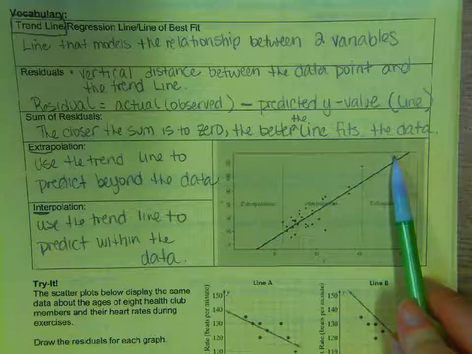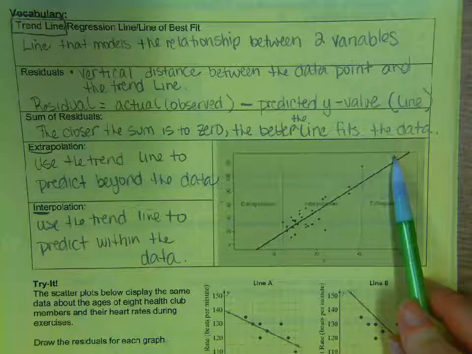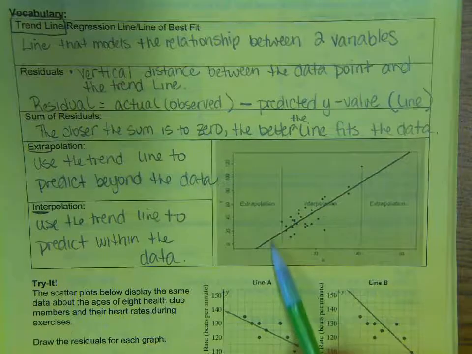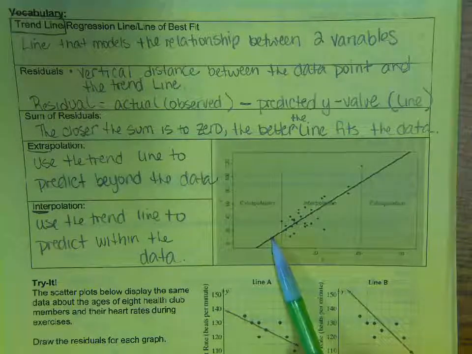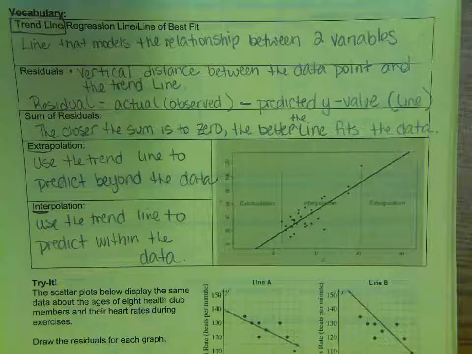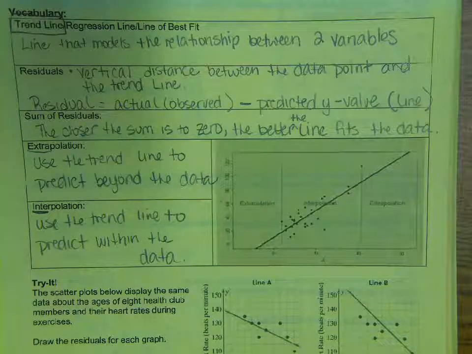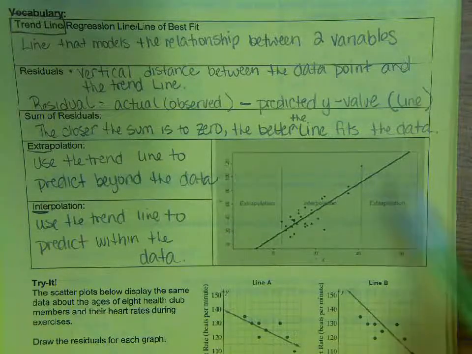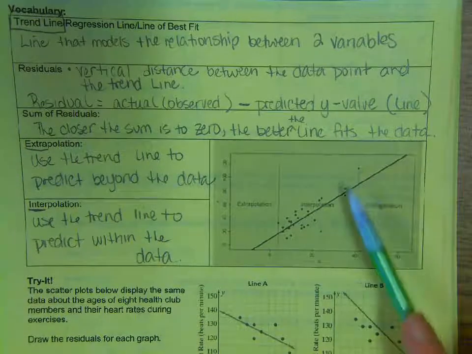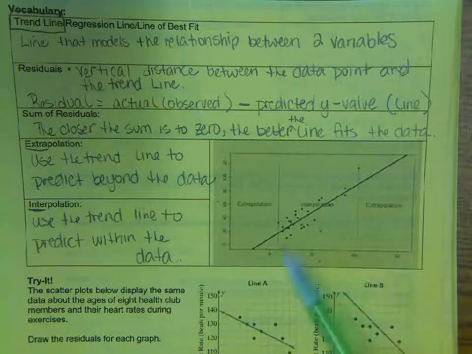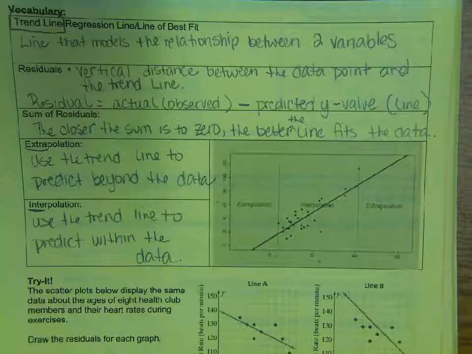Or if I said, predict for 0. 0's over here. So extrapolation is not just above, it's also can be below. And interpolation means within the minimum and the maximum. Okay? Because do you see how these points are all scattered, but this line is still going to help me find an approximate value in between there.